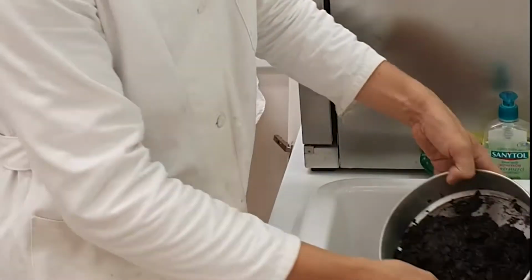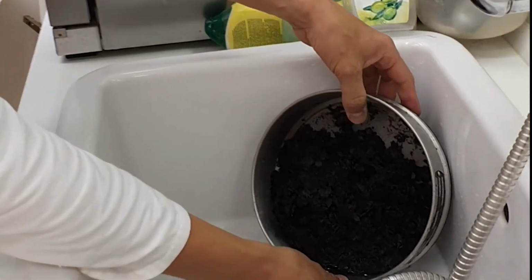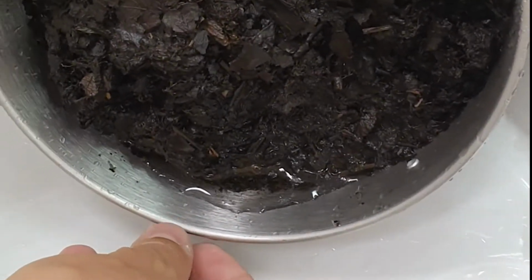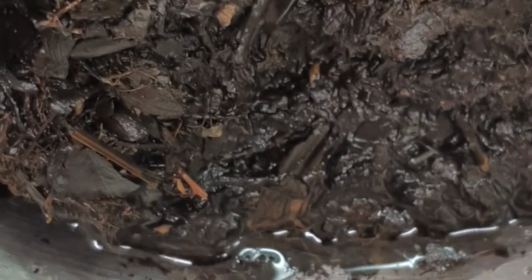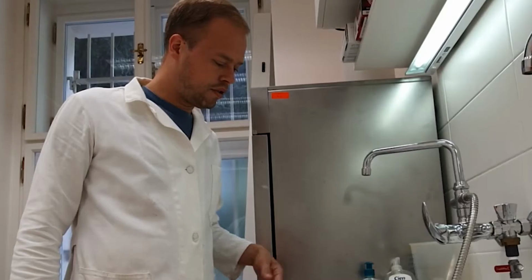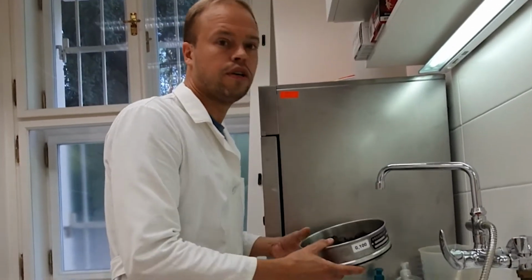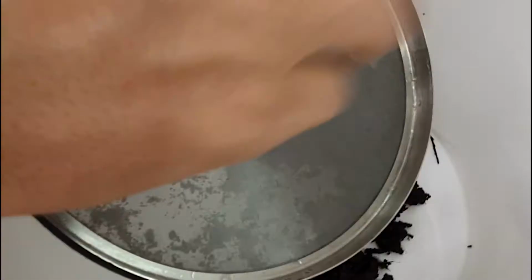Now I collected everything in one sieve. Then I will let it stand for a while. I don't know, first try 15 or 30 minutes, so that as much water as possible runs out. Now that you have let the sieve stand for a while to let as much water drain out as possible, you pick it up and you're going to put it in the bucket.